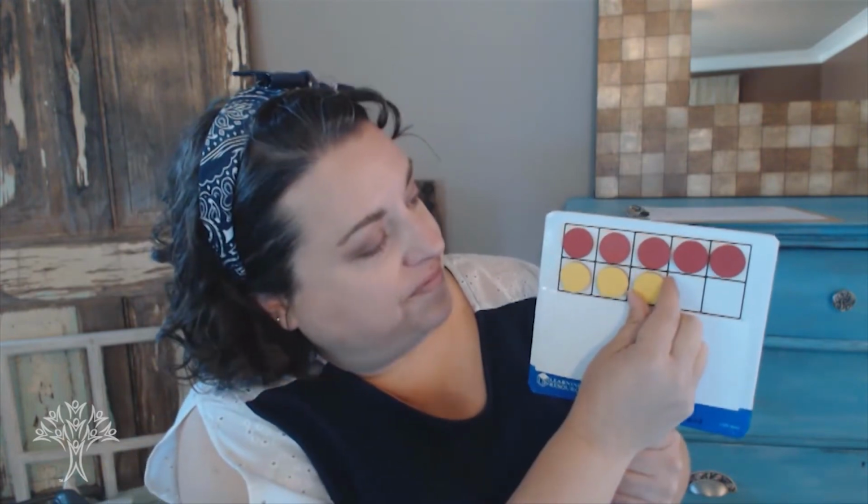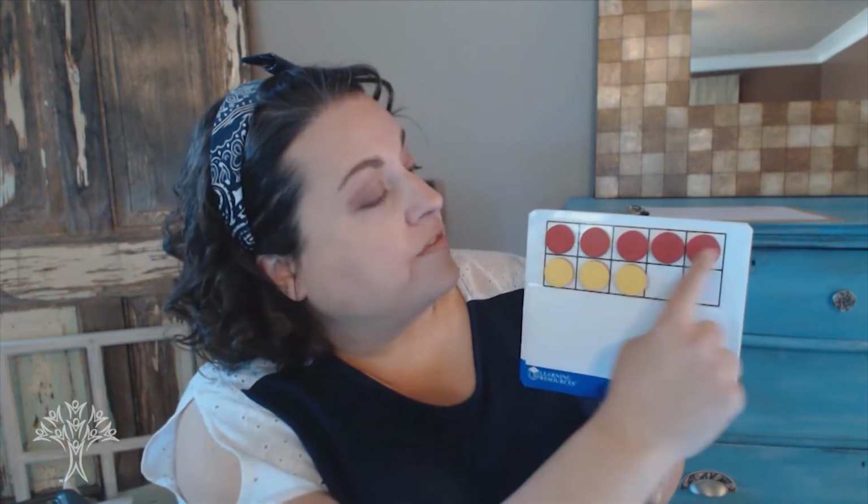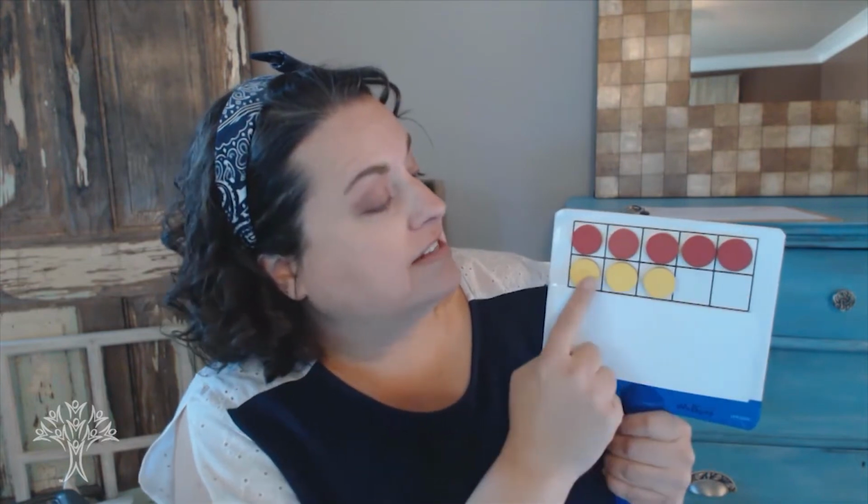How many will I have? How many dots do I have? Tell a friend or a stuffed animal. Did you tell your friend 8? Well, let's see. I have 5 red and 3 yellow. 5, 6, 7, 8.